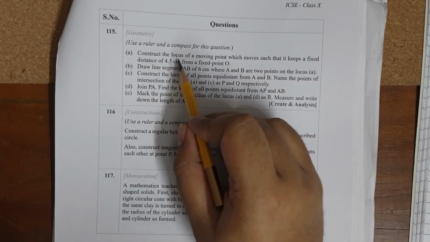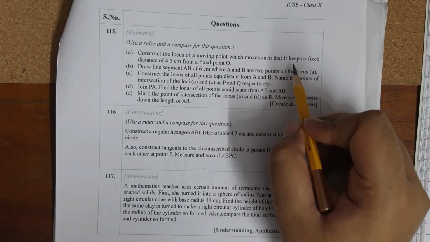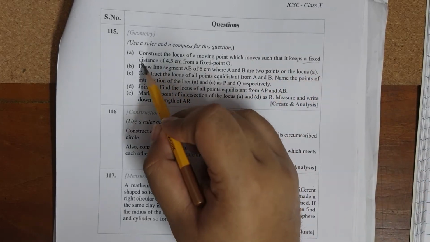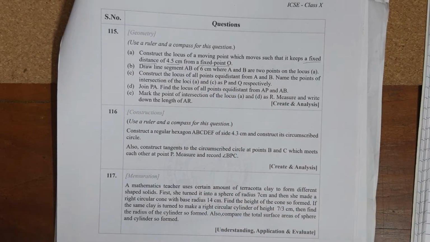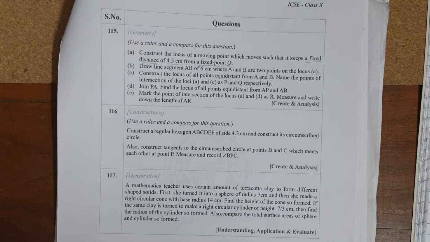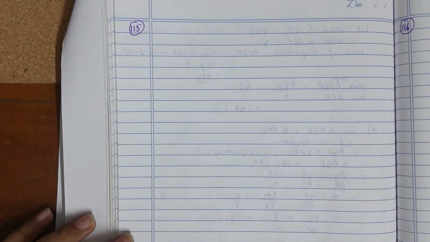Part A, construct the locus of a moving point which moves such that it keeps a fixed distance of 4.5 centimeter from a fixed point O. So according to our locus theorem, the locus of this moving point will be a circle with the fixed point as the center and the fixed distance as the radius. So first we will construct a circle.